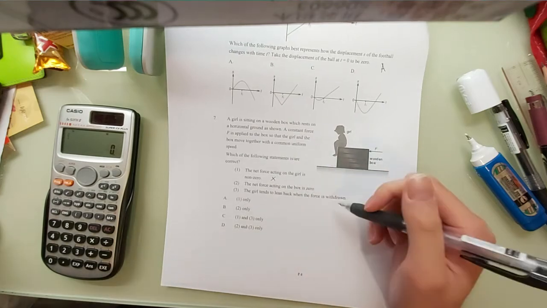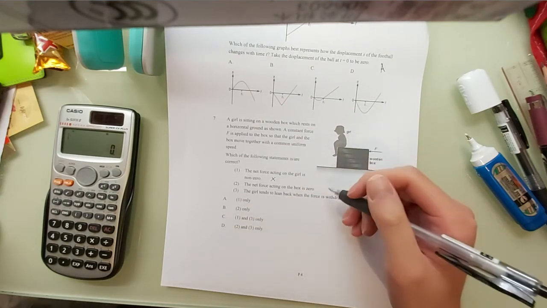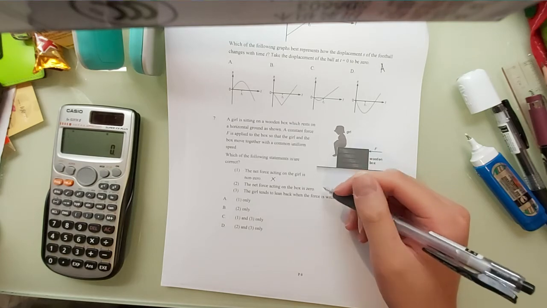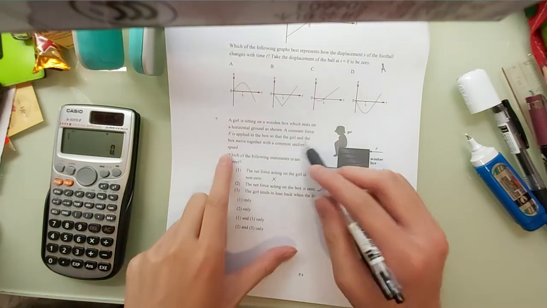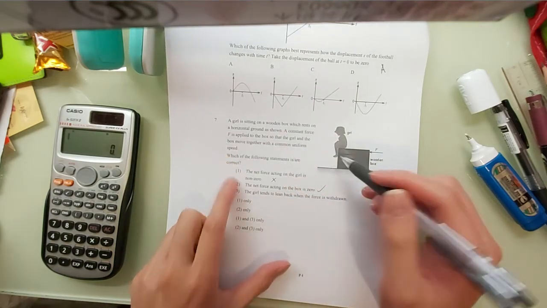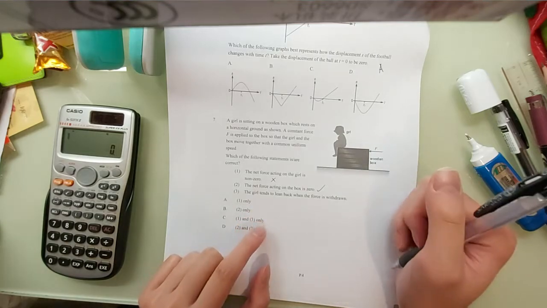What is wrong? If it's not zero, then the girl will decelerate. The net force acting on the box is zero. That is true, because it's in a common uniform speed. The girl tends to lean back when the force is withdrawn.